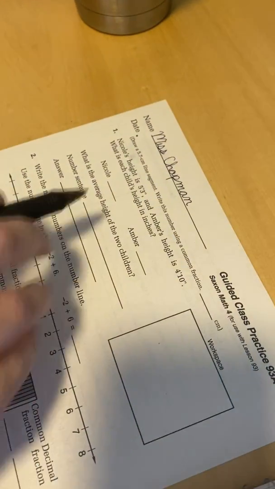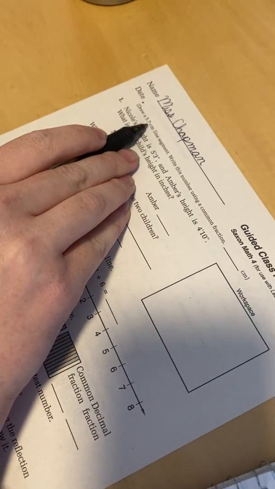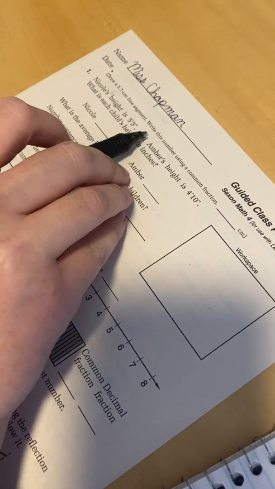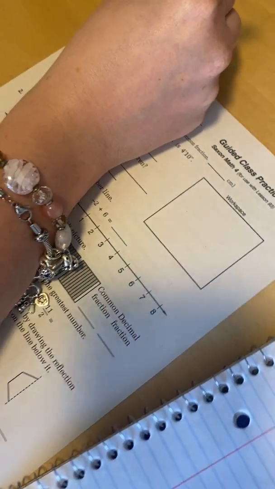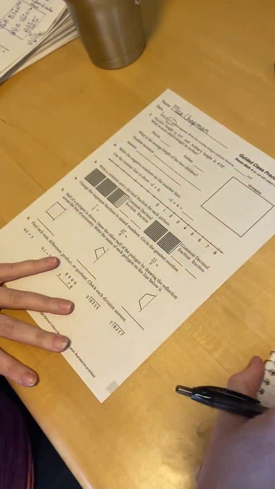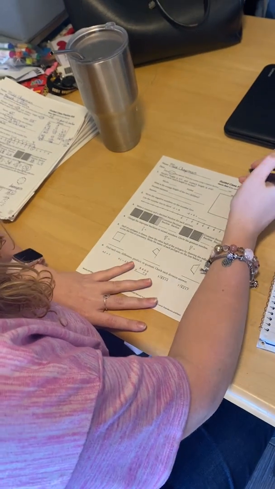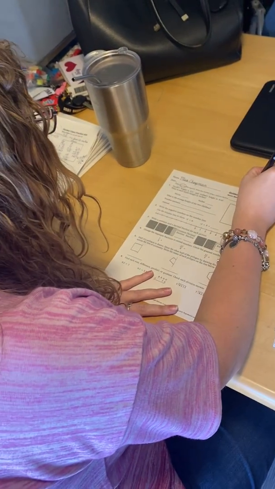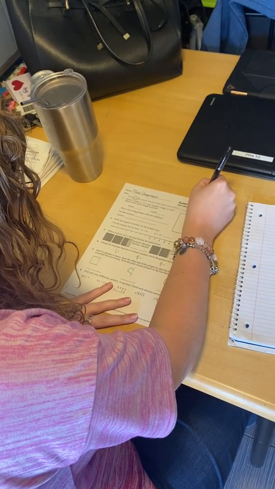All right, let's look at the dateline. The dateline says, draw a 5.7 centimeter line segment. Write this number using a common fraction, 5.7 centimeters. I know that centimeters are measured in tenths, which means that 5.7 is equivalent to 5 and 7/10 of a centimeter.